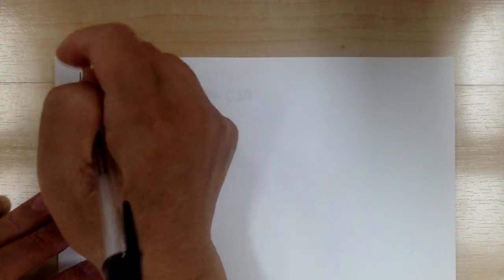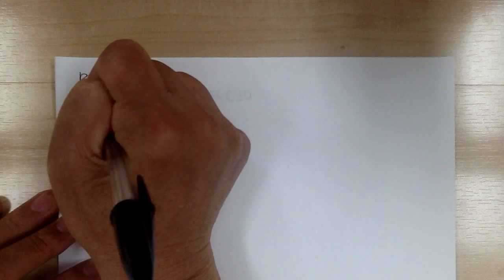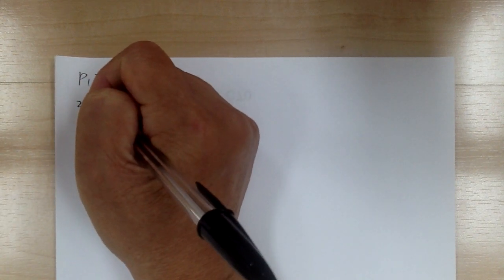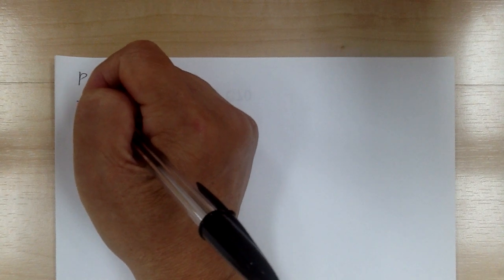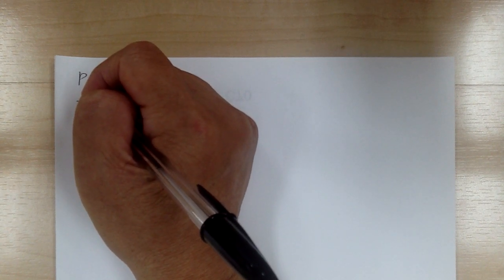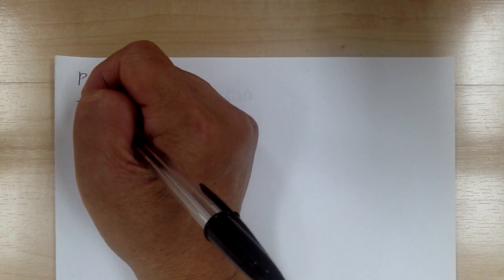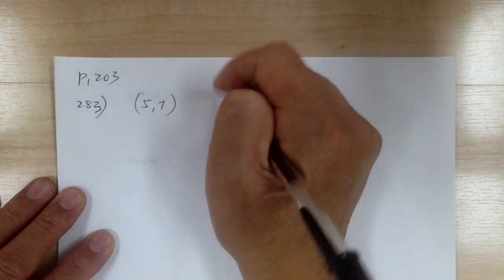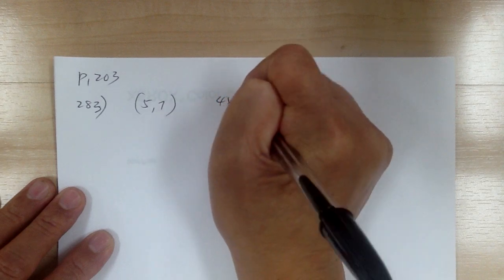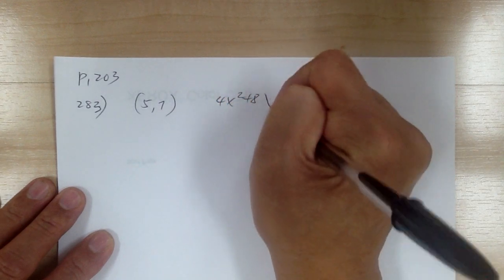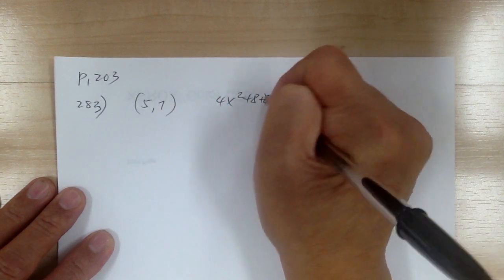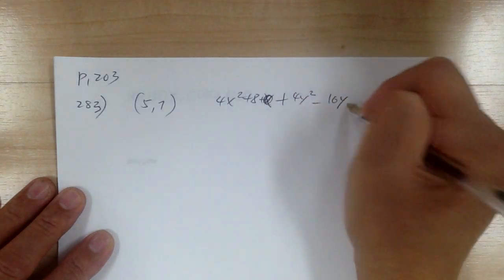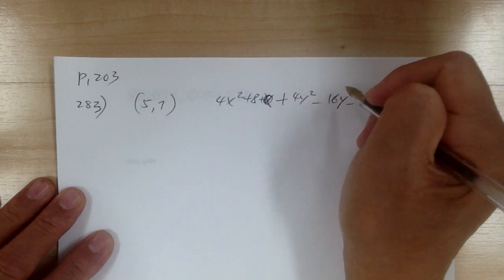Okay, let's go to number 283. Find the distance from the point (5, 7) to the center of that circle. So you have (5, 7), and the circle is 4x squared plus 8x plus 4y squared minus 16y minus 16 equal to 0.